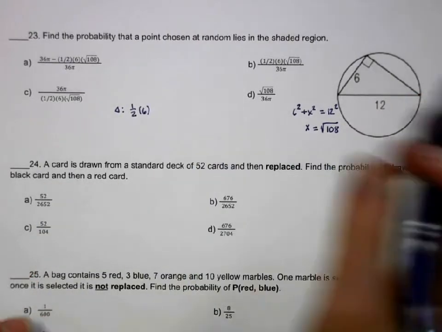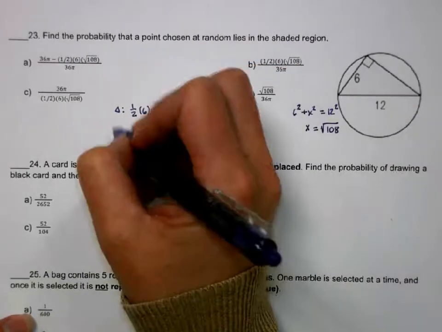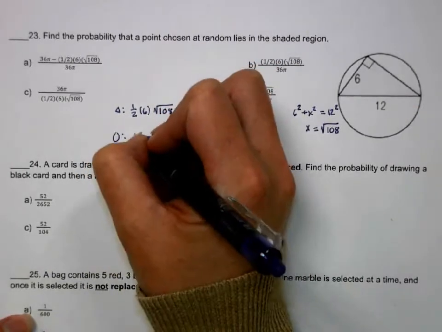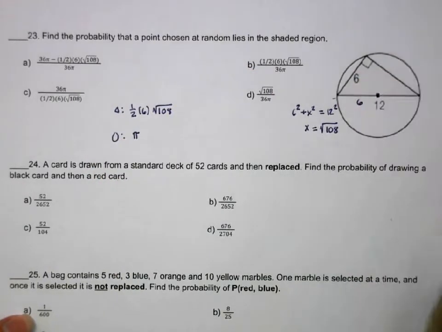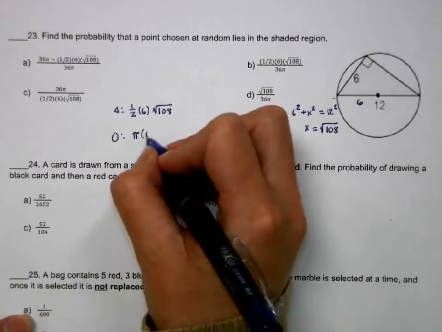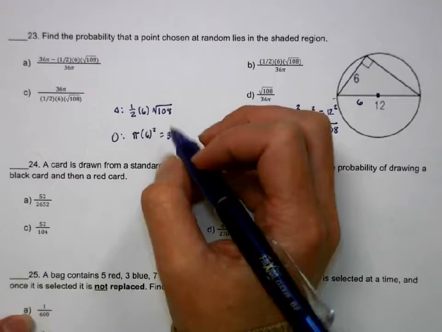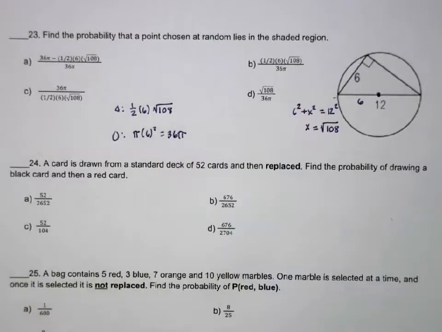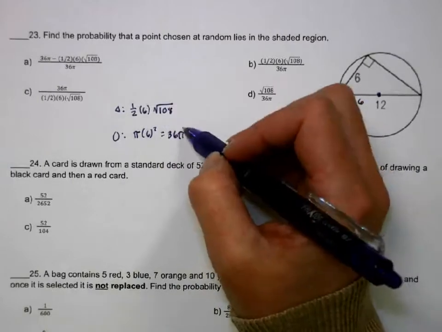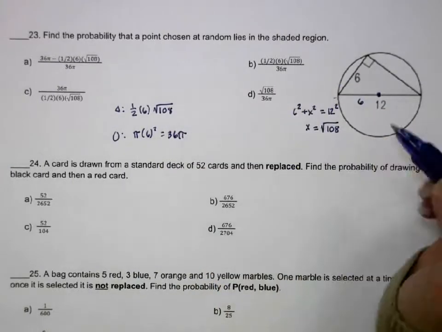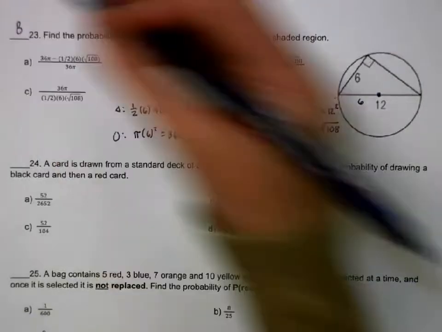Times 108. The area of this circle is going to be pi r squared. Well, if this whole thing is 12, then our radius is going to be 6, which is 36 pi. Okay, so we're looking for the shaded area divided by the area of this circle. So the correct option here is going to be B, because that's my area of the triangle, that's my circle.